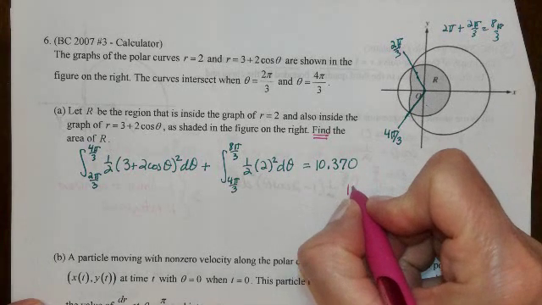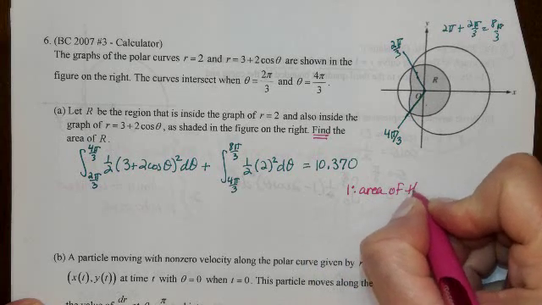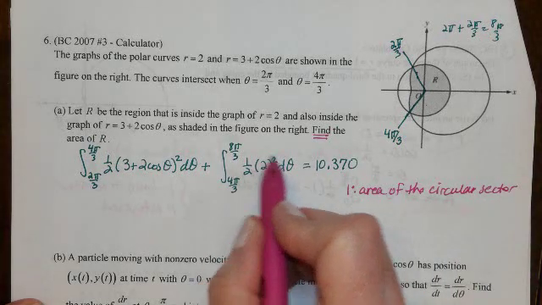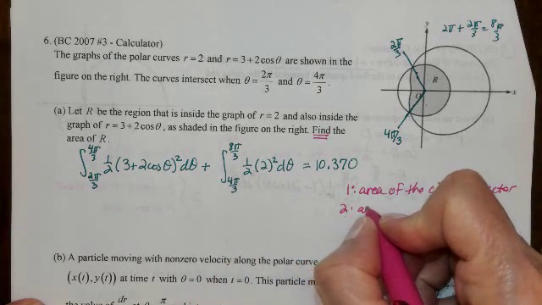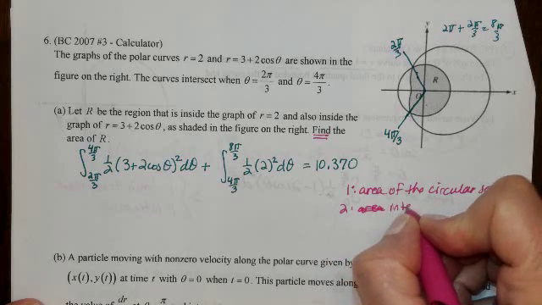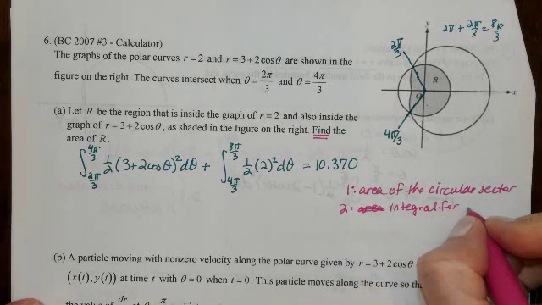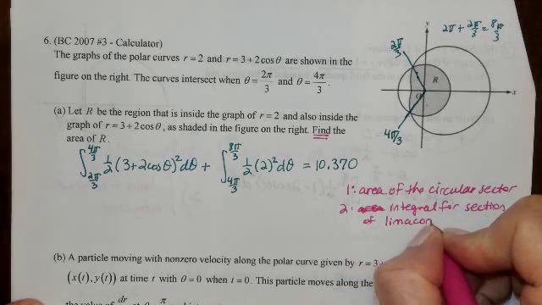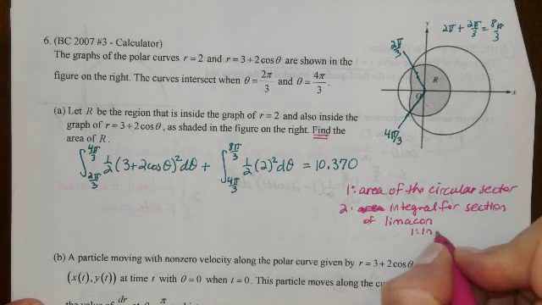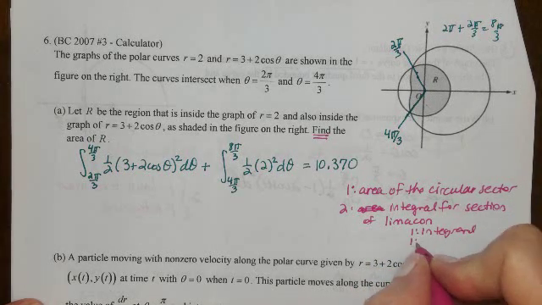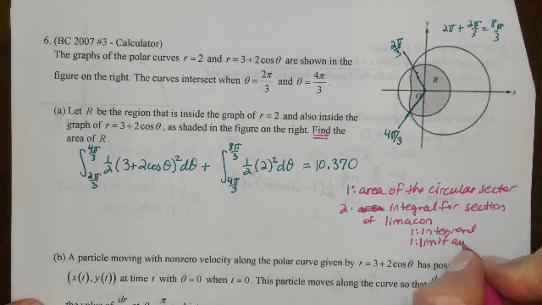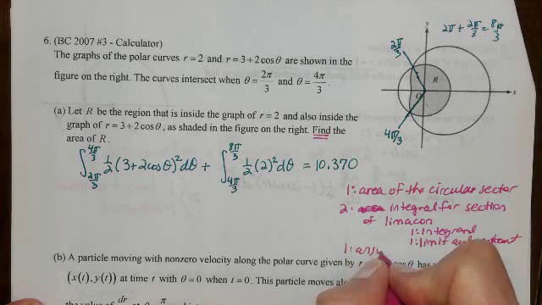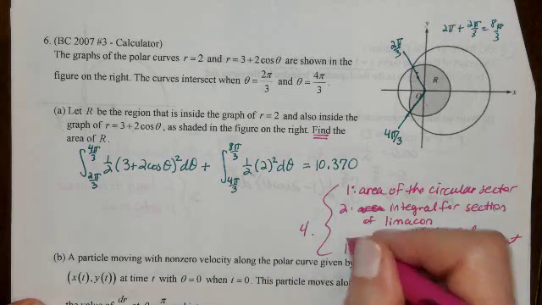This was worth 4 points: 1 point for the area of the circular sector, that would be this one; 2 points for the integral for the section of limacon, 1 point for the integrand and 1 point for the limits and constant; and then 1 point for the entire answer. So 4 points. That's how they split that up back then.